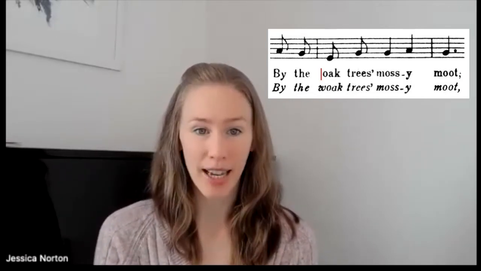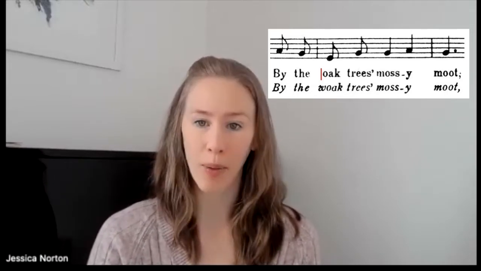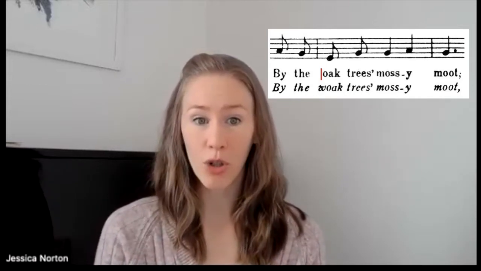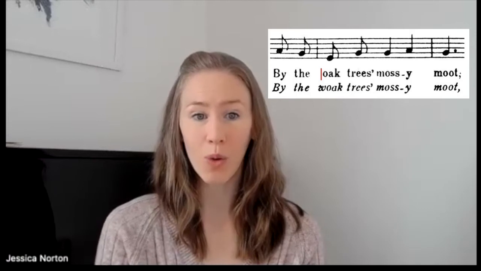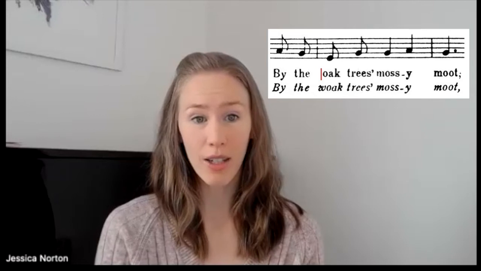So for example, in this section, instead of connecting the vowel from the to oak, we'll separate them. Without the glottal stop it would sound like this: by the oak tree's mossy moot. And with the glottal stop: by the oak tree's mossy moot. It doesn't have to be a really hard glottal stop. You can have different versions of it. You can have a soft one, you can have a really energetic hard one, but I tend to just show them in the same way, and you get the idea for which one you want by the style of the music.